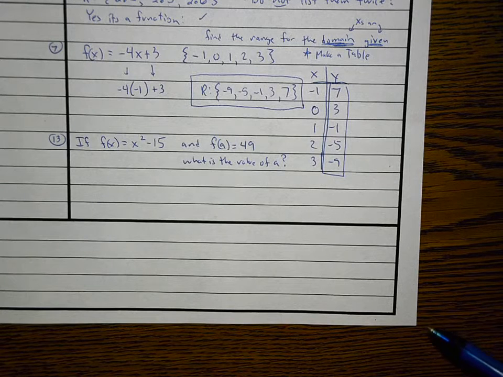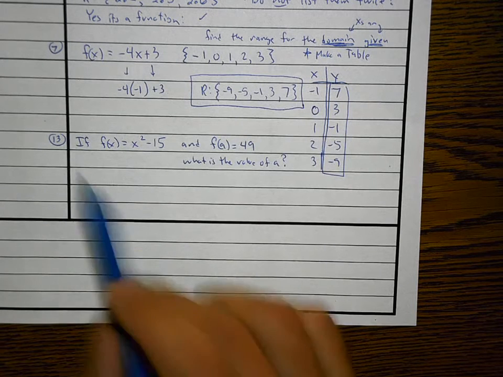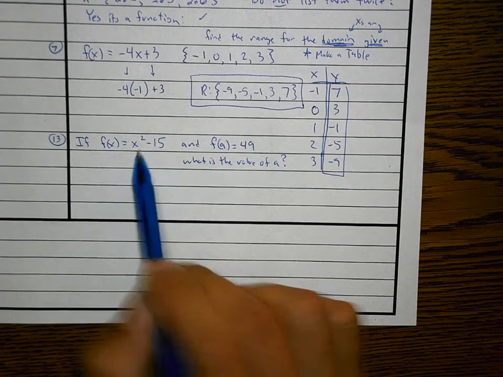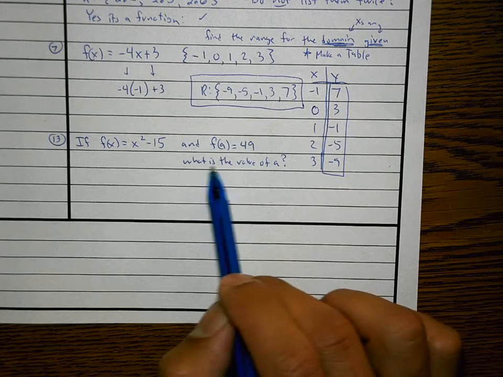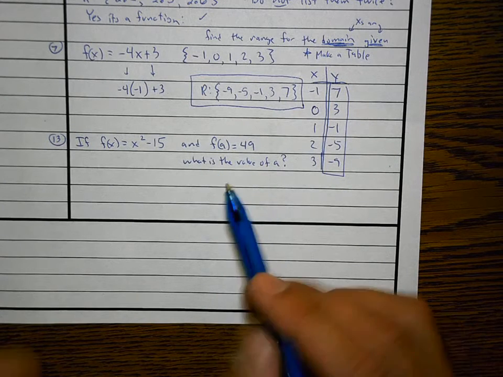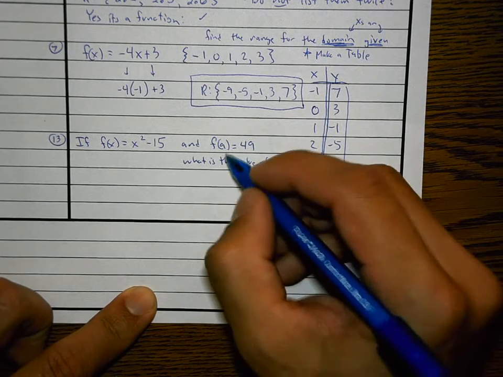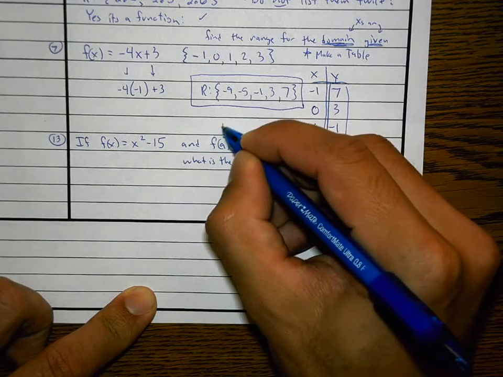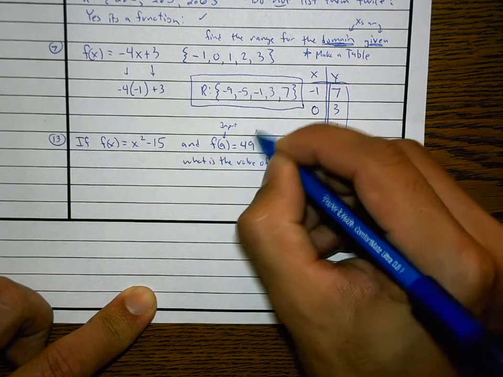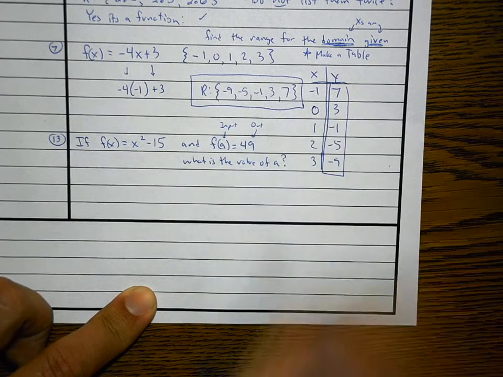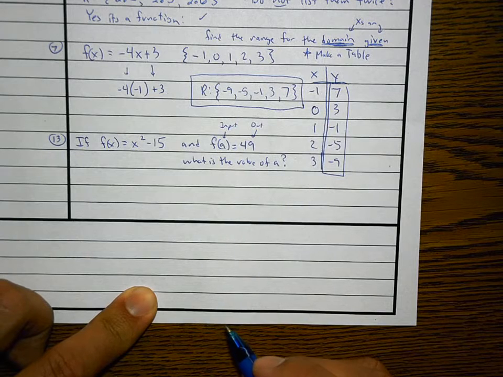This question will confuse a lot of you, which is why I wanted to do it with you. If f of x is this function and f of a is 49, what is the value of a? Here's what it's saying. If your input is a, and your output is 49, what does a have to be?